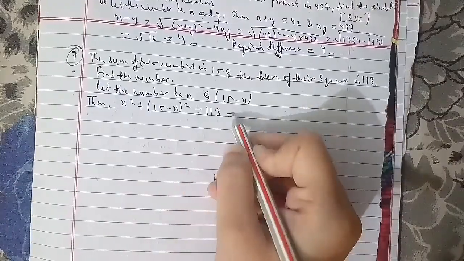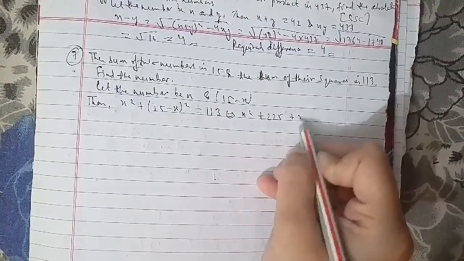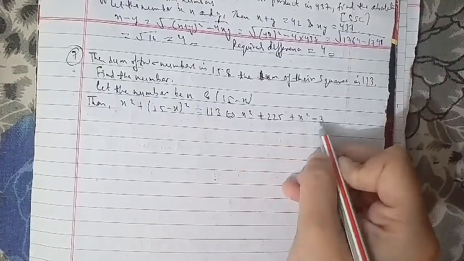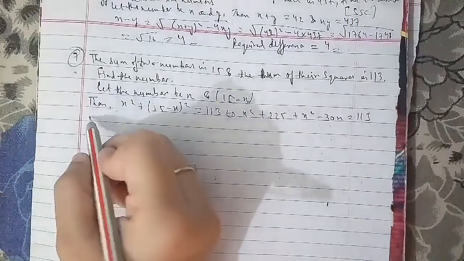And further it is (x minus 7)(x minus 8) equals 0. x equals 7 or x equals 8.